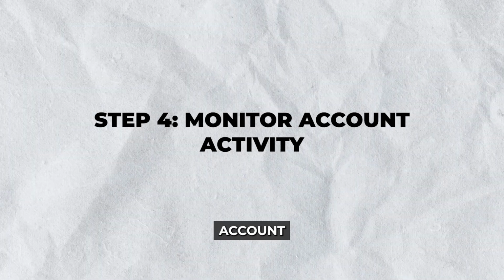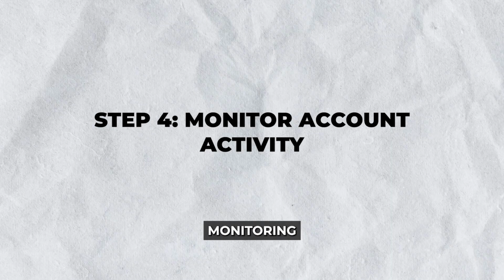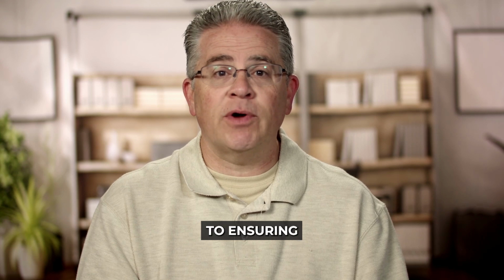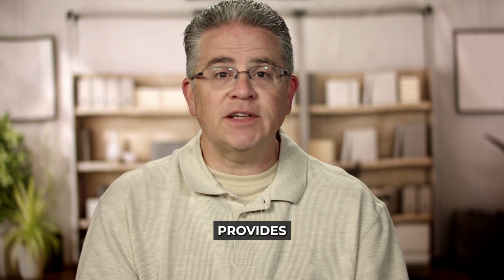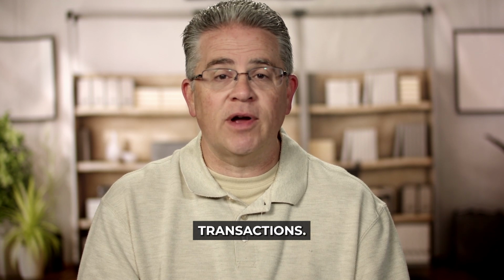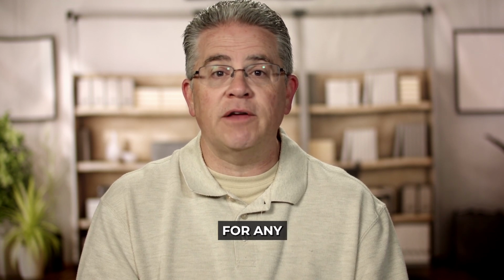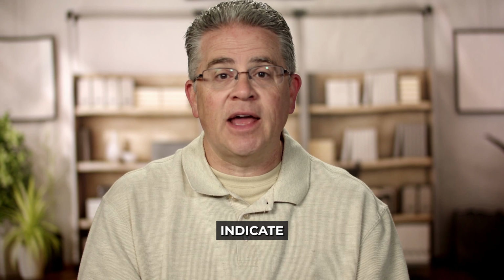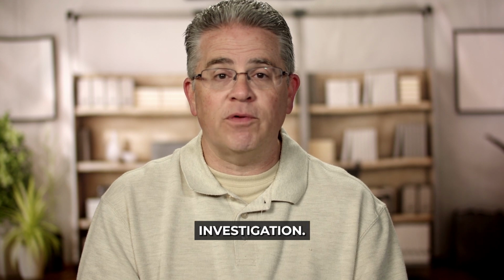Step 4. Monitor account activity. Regularly monitoring your account activity is key to ensuring that everything is in order. Temu provides a detailed activity log that displays account actions such as login attempts and transactions. Review this log periodically for any anomalies that might indicate unauthorized access. If you notice any suspicious activities, report them to Temu's support team immediately for further investigation.